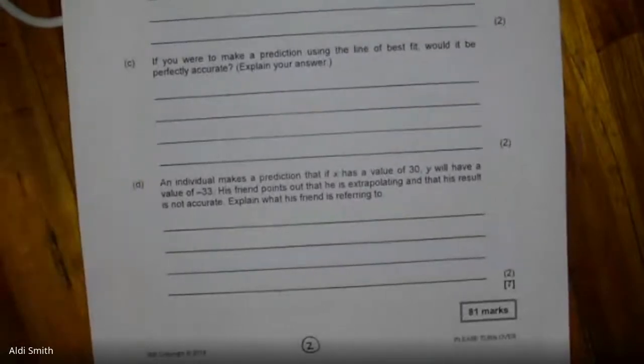An individual makes a prediction that if x has a value of 30, y will have a value of negative 33. His friend points out that he is extrapolating and that his result is not accurate. Explain what his friend is referring to. You just need to explain what extrapolation is.